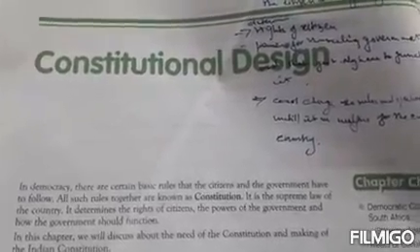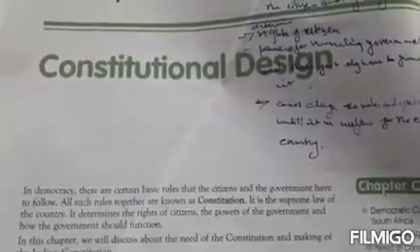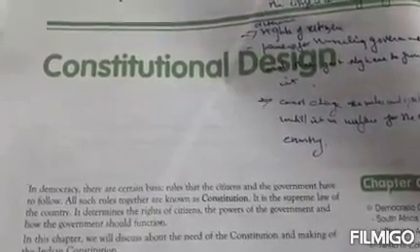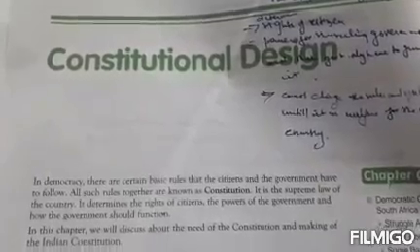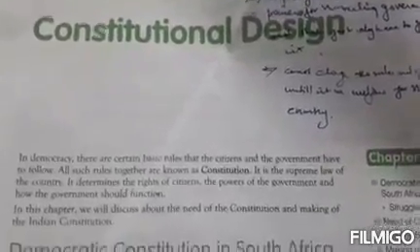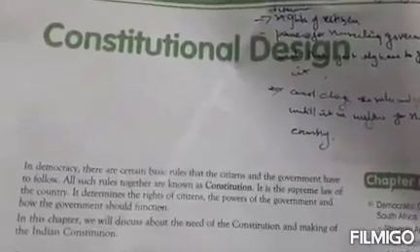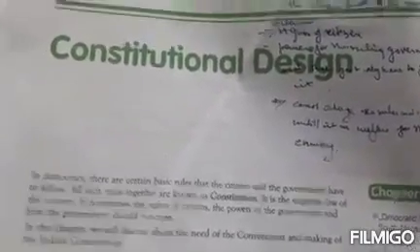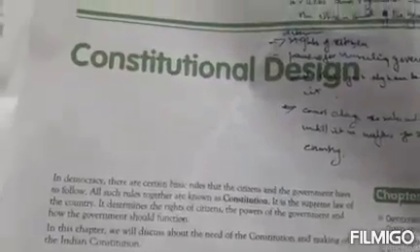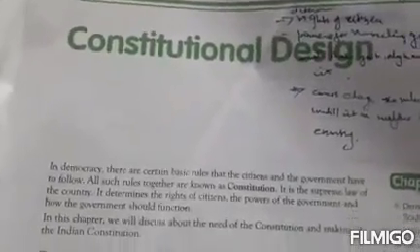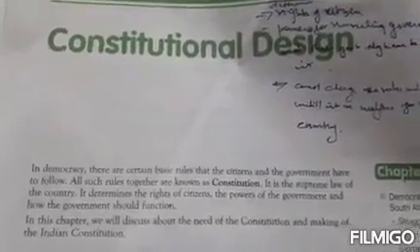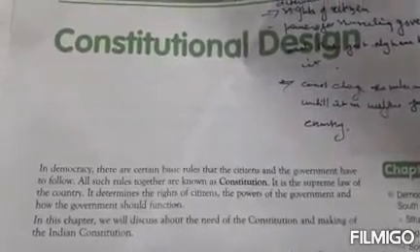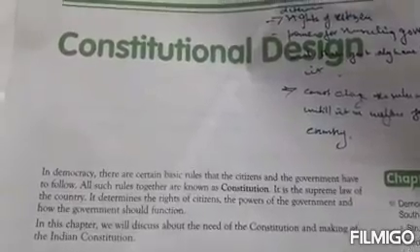The constitution is a set of basic rules that the citizens and the government of a particular country have to follow. These are written rules to be obeyed by the population and the government of that country.